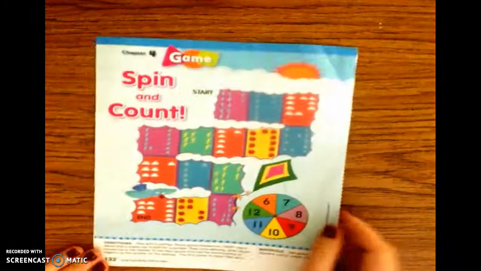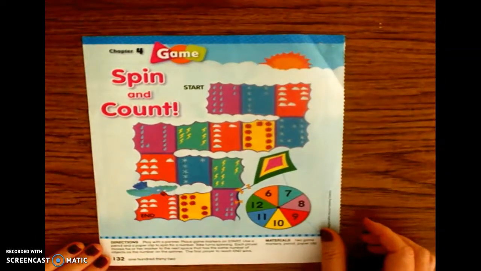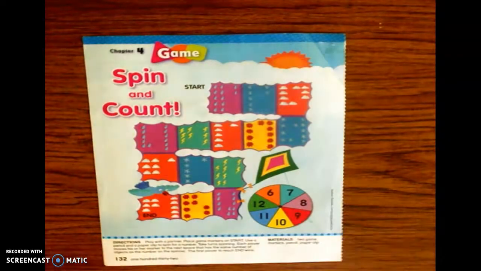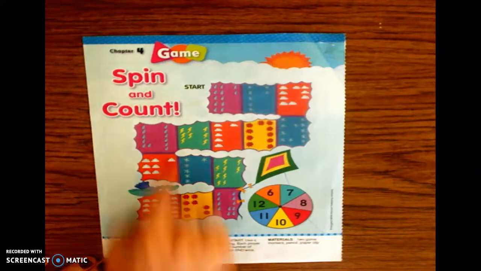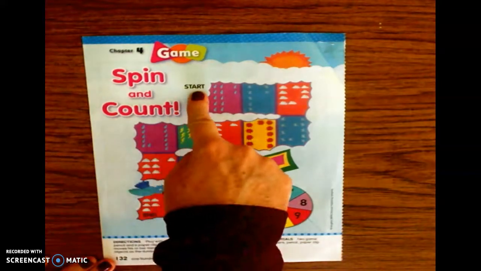All right, when you turn to the back, boys and girls, that's where they always have a game that you can play with your family. These directions say, play with a partner. You're going to need some type of game marker. Now, if you don't really have a game piece, you could use a marshmallow, a pea, a bean, anything that you've got there at home. Place the game markers on start. Here's your starting spot.